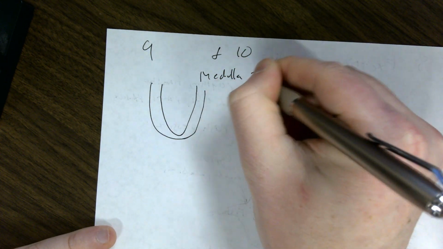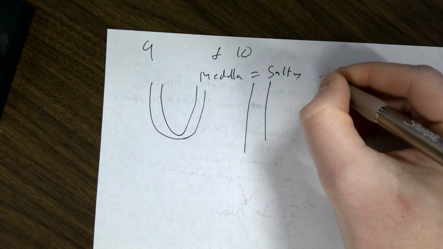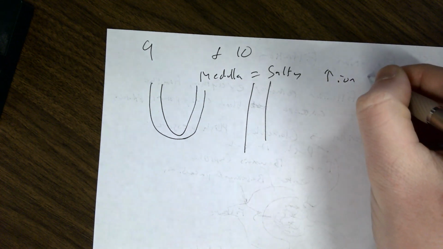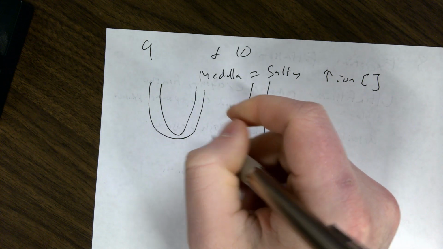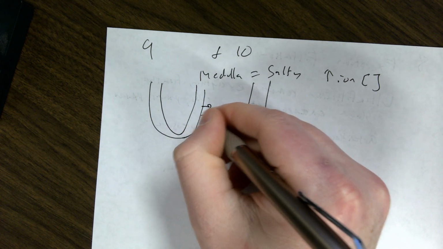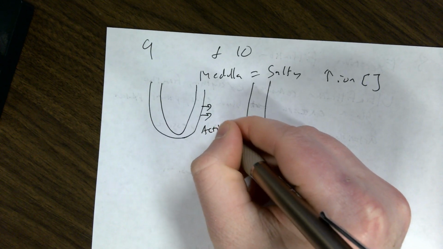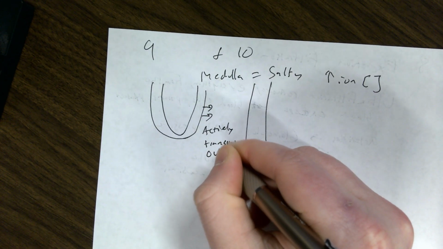And the medulla is very salty. What does that mean? It means it has really high ion concentration. And what this does is it causes water to leave. In the ascending limb, you actively transport out ions.